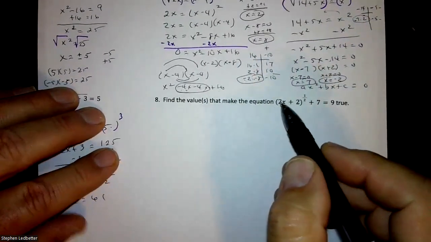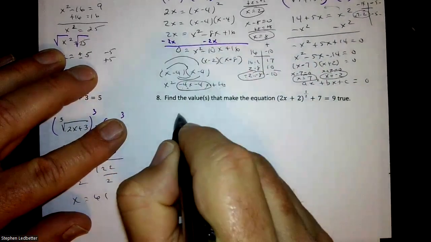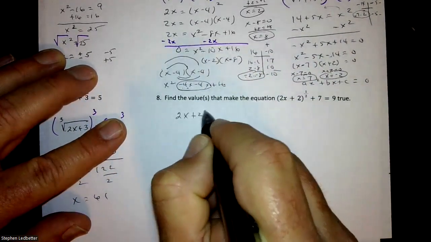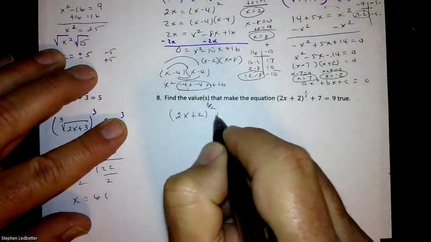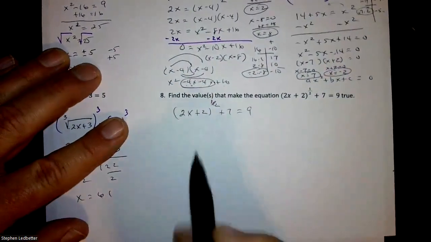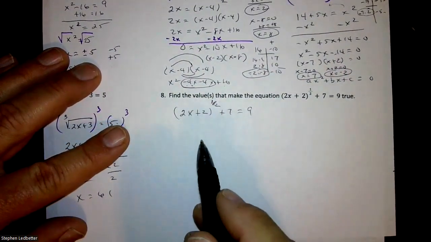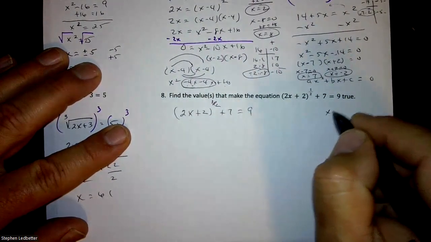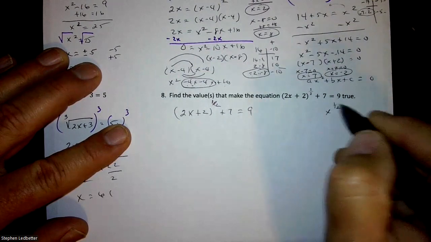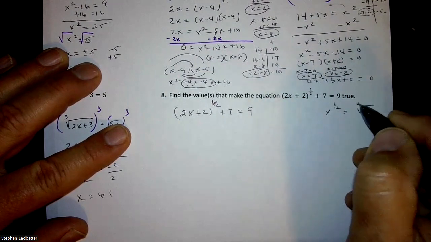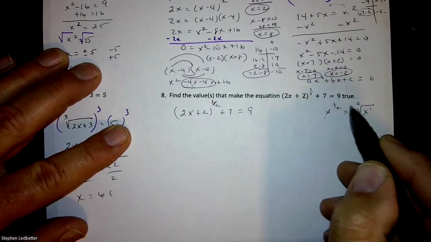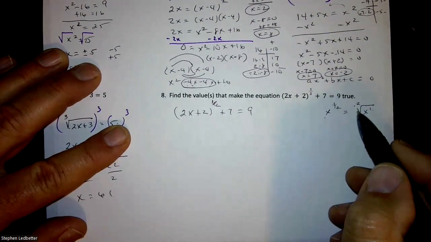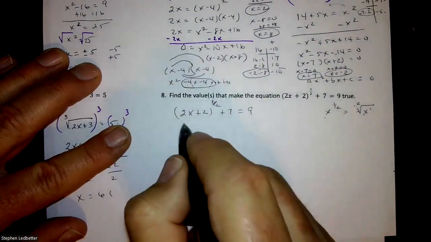Let's see here. This one. What is the value that makes this true? We're going to do basically the same thing. I'll be honest with you, I kind of like these. That's a 1/2. I'm going to show you how to do that. They just want to know, does all this equal 9? Watch. You see 1/2 here. 1/2 is the same thing as saying the square root, that's the 2, and x, and then the 1. So that's your base. It goes inside. The top number is your power, and the bottom number is your index. This is a 2, so it's a square root. So this is what it looks like.